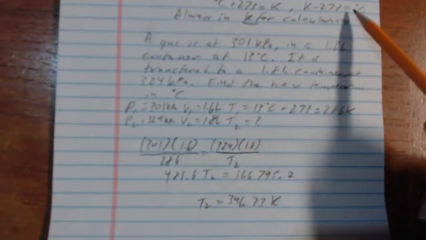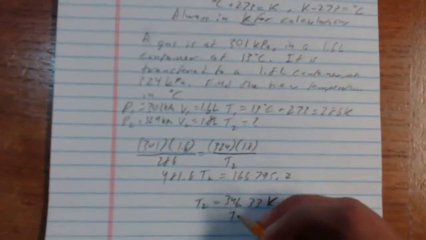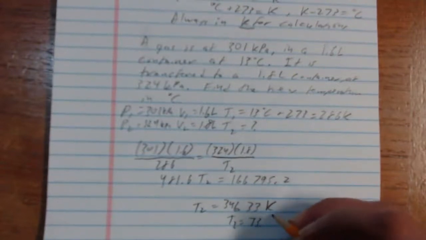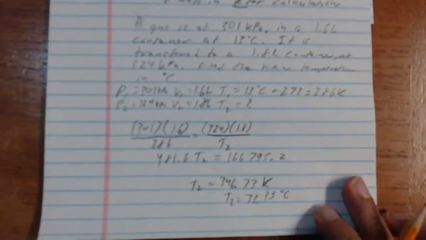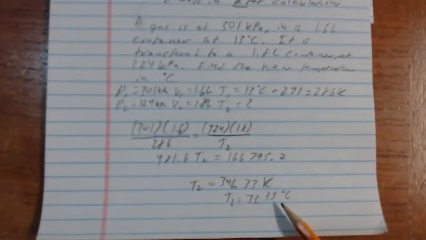Going from Kelvin to Celsius, we subtract 273. And that comes out to be 73.33 degrees Celsius. And that's our answer.